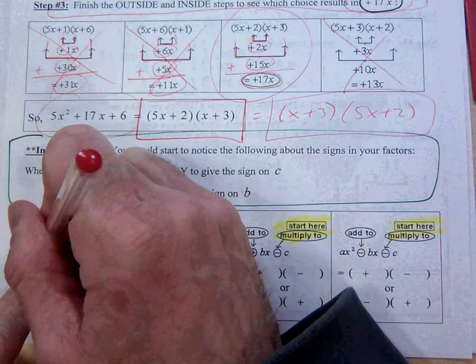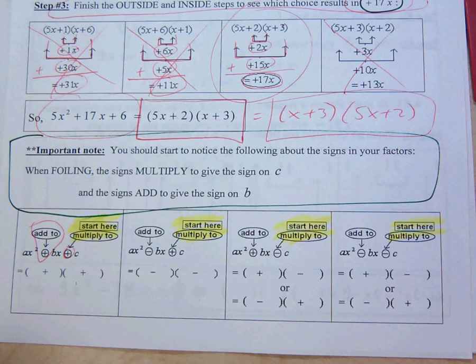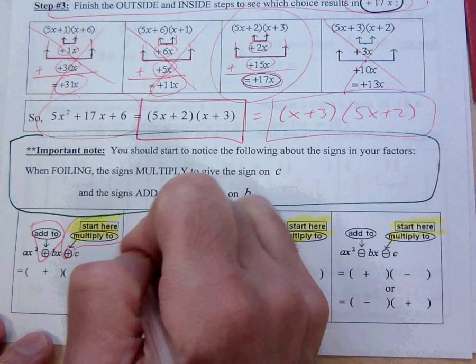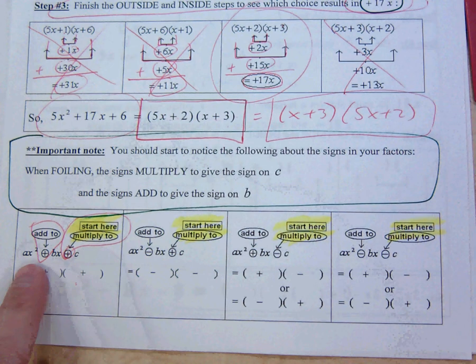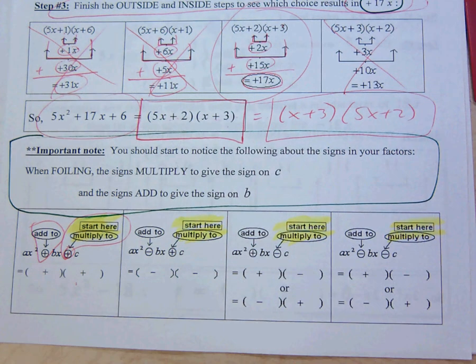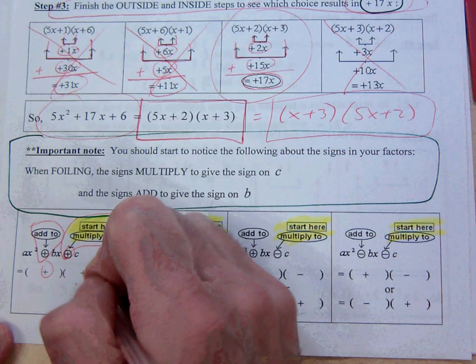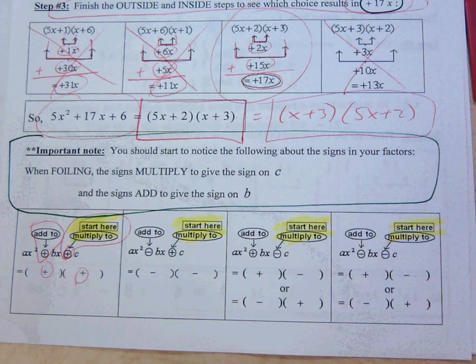So again, you already said it's either a plus and a plus or a minus and a minus, right? Well, if those same two numbers have to later add to give you a positive here, then it has to be a plus and a plus. Are you with me?